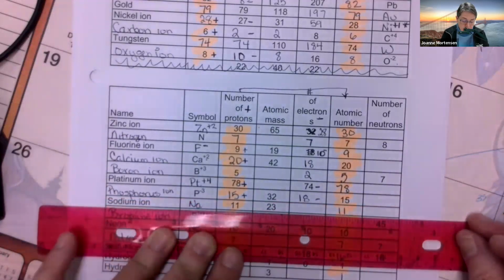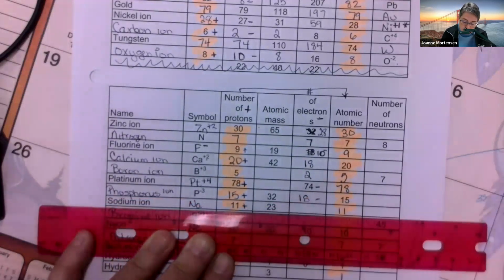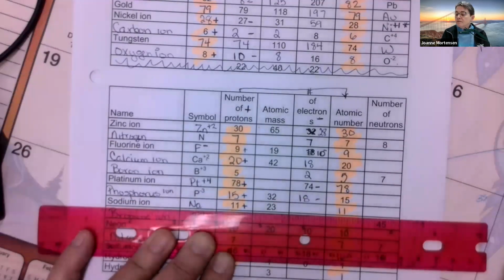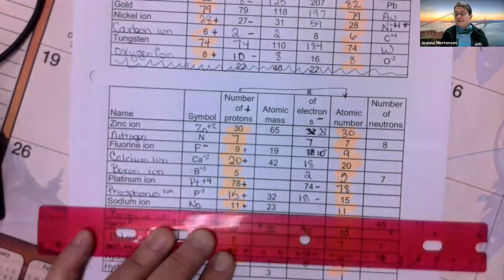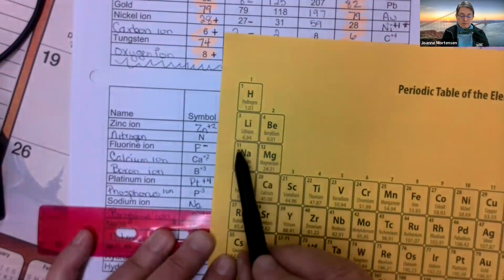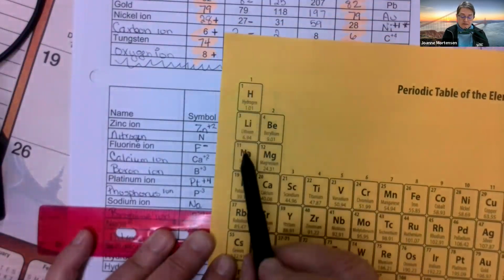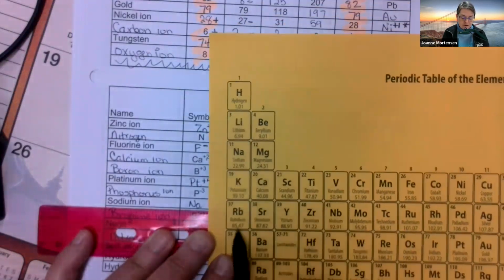All right, sodium. It's got 11 pluses. Oopsies. Huh. Again, we're missing a bit of information. So I'm just going to go on my chart and I'm going to say, sodium ion, I know it's in this family, the alkali metals, and these guys are all +1.